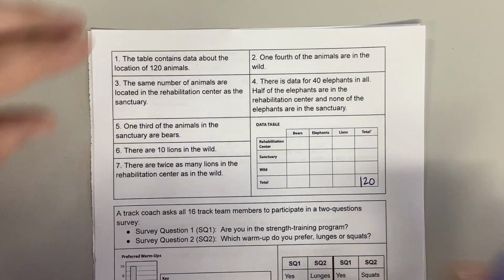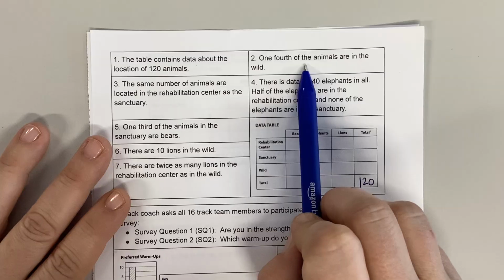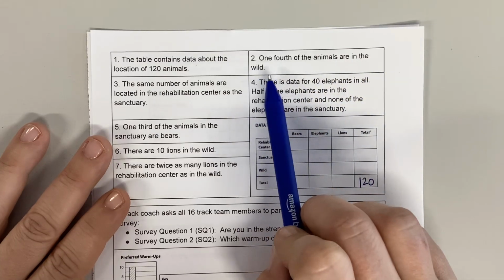Right, so these are going to be kind of like those logic puzzles that you've filled out maybe in the past, where it talks about Sarah not wearing red, but then it talks about Kevin and his favorite color, and you go back and forth till you narrow it down. It says 1/4 of the animals are in the wild.